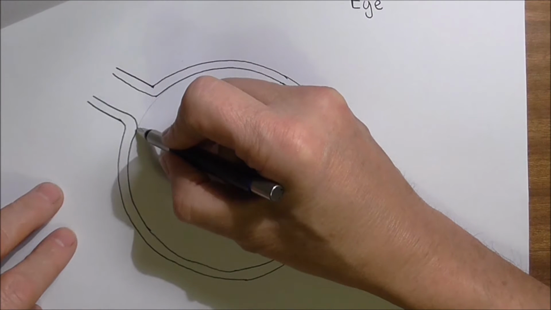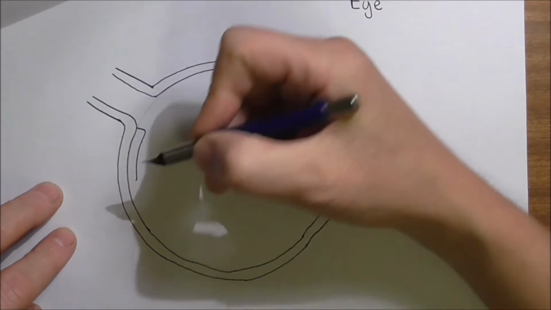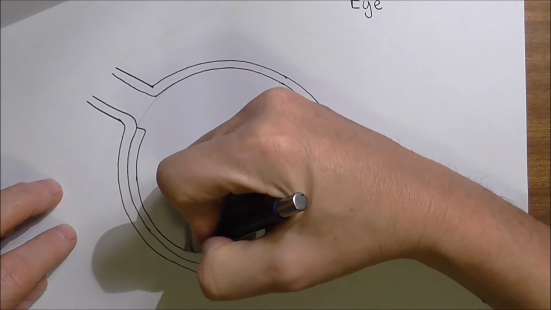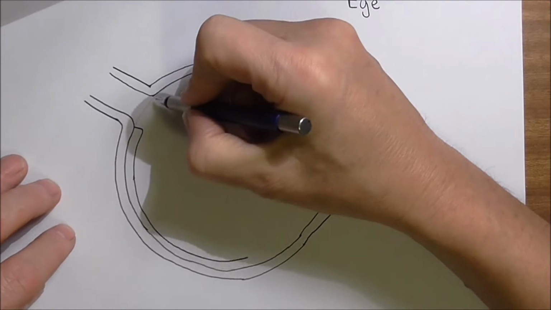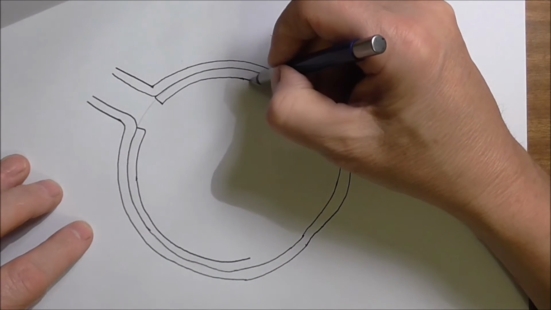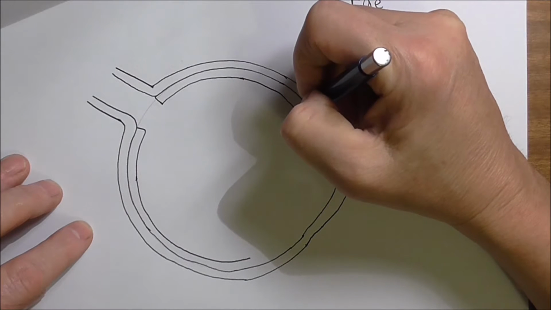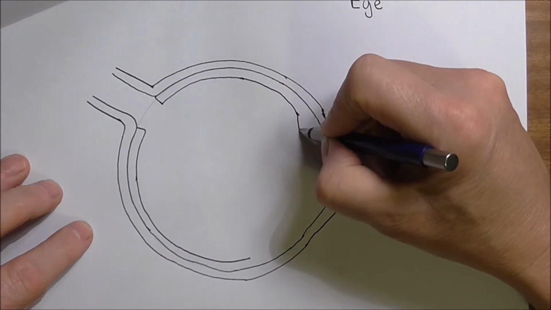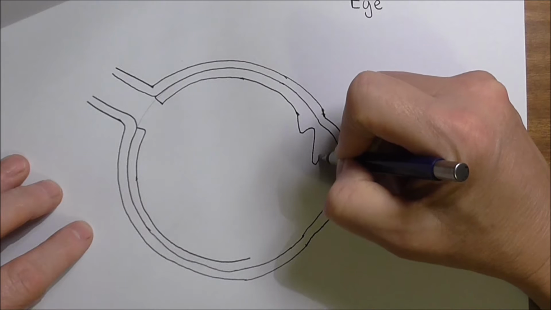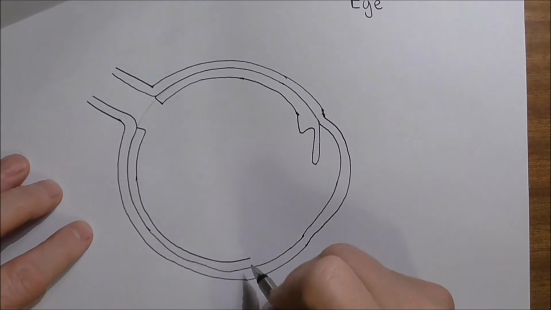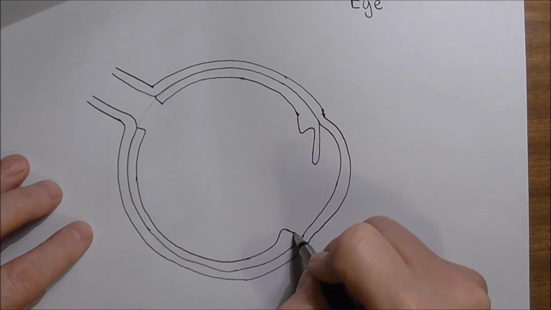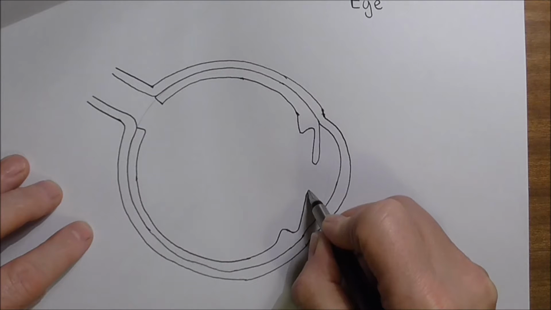Then there's another layer just here, the second layer, and this second layer is the vascular layer, the choroid, and again it goes all the way around. This is the choroid layer, the vascular layer, and just here it broadens out a bit like this, and then it continues on down here. And we'll see that this structure is the iris. So it broadens out into this ciliary area. And then we have the iris.